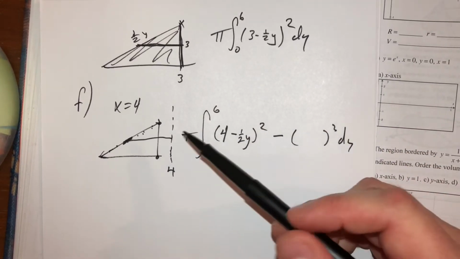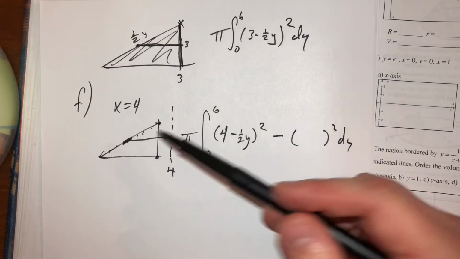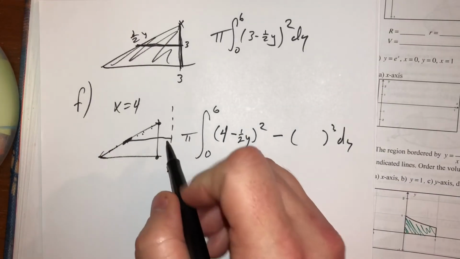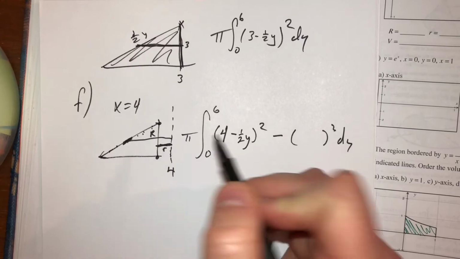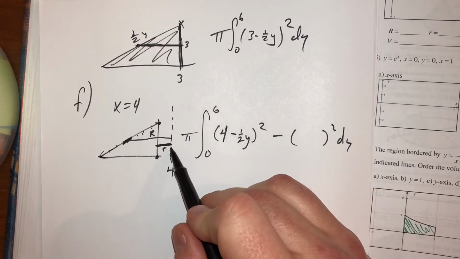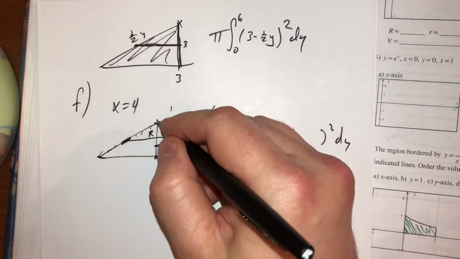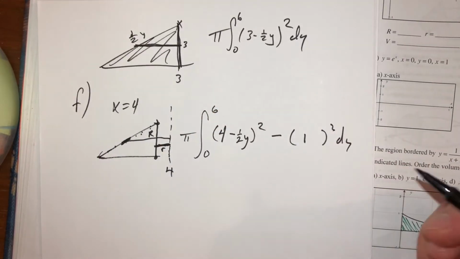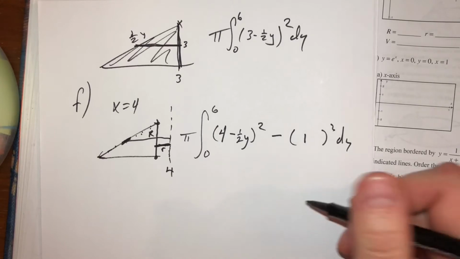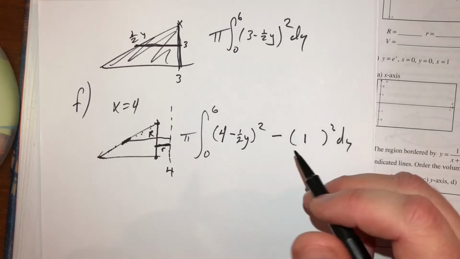That's the farther away one. Here's the closer one. So there's our big R, here's our little r. Little r is going to be 4 minus, oh wait, this is 3 all the way along here. So it's 4 minus 3. I could just write 1, or I could write 4 minus 3 and also be correct.